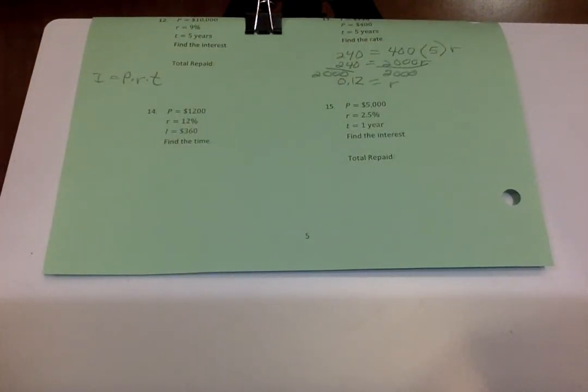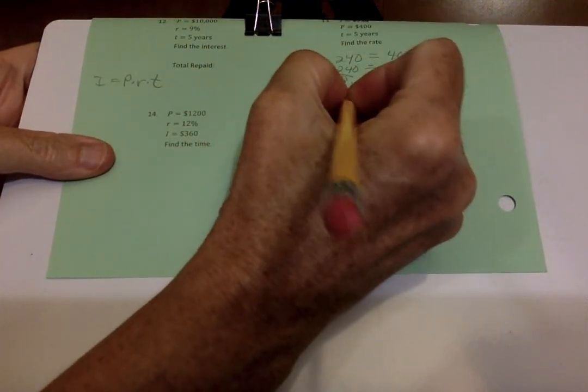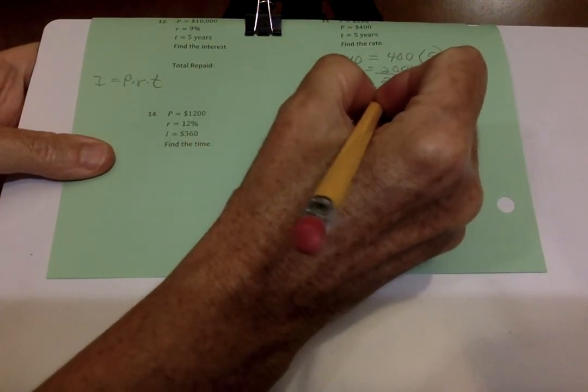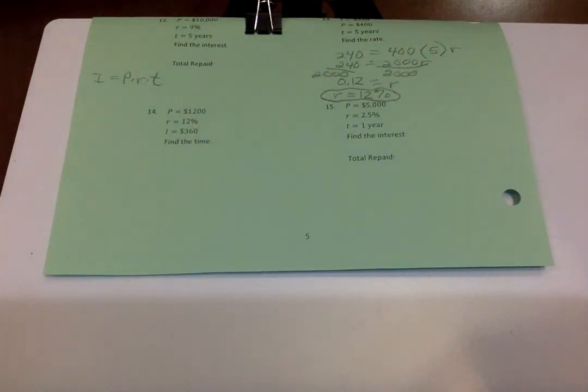Now we're going to change it from decimal to percent. So we have to move it 2 places over, and R equals 12%. And make sure you circle it so your person can find it when they go to correct it. Okay? All right, students, you can do this. You rock.